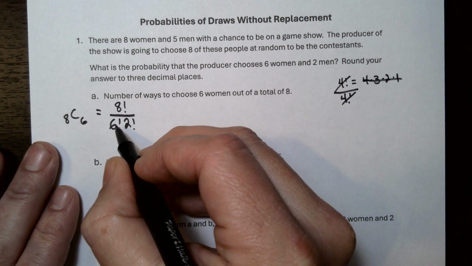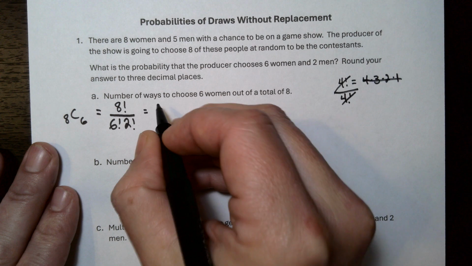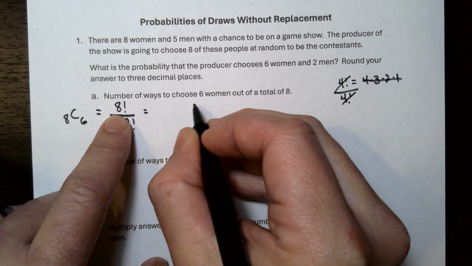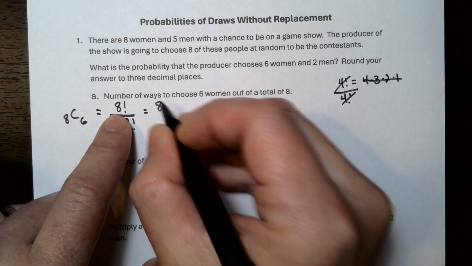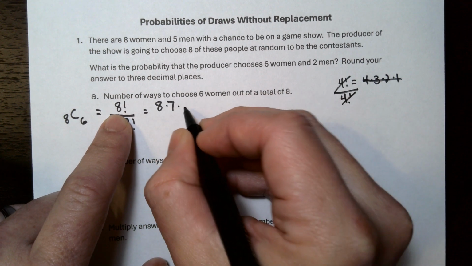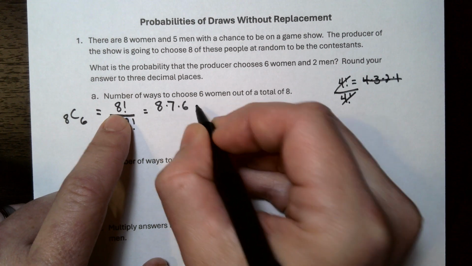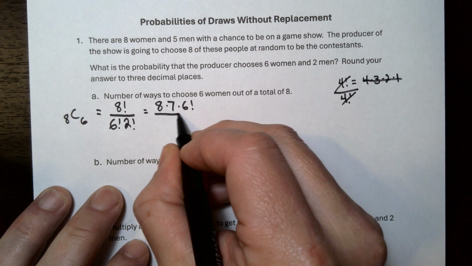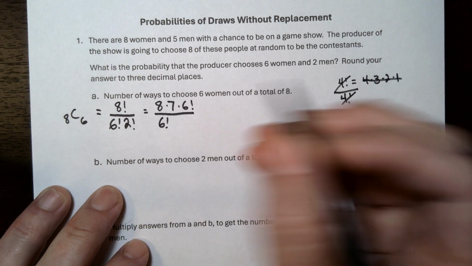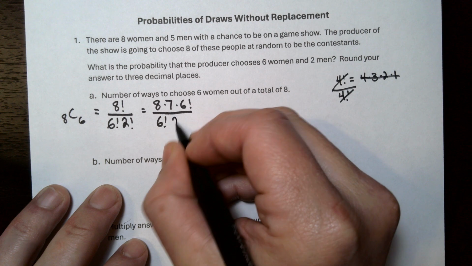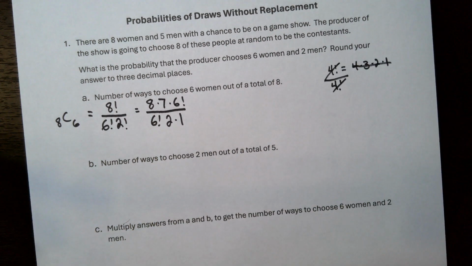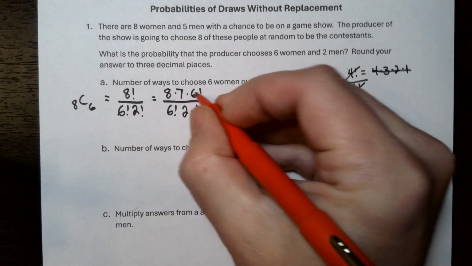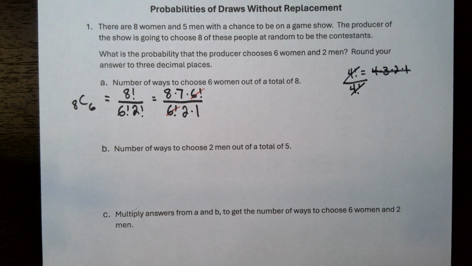So I see that I have a 6 factorial on bottom. So to do this, I'm going to rewrite this 8 factorial. Instead of 8 times 7 times 6 times 5 times 4 all the way down, I'm going to do 8 times 7. But then for the 6, 5, 4, 3, 2, 1, I'm just going to put 6 factorial. And I'm doing that because it's going to cancel with what's on bottom there. So on bottom, we also have a 6 factorial and a 2 factorial, which is 2 times 1. Now what I can do here is reduce the 6 factorial out of this thing, like that, so it's gone.